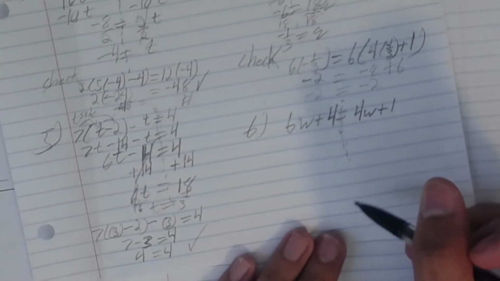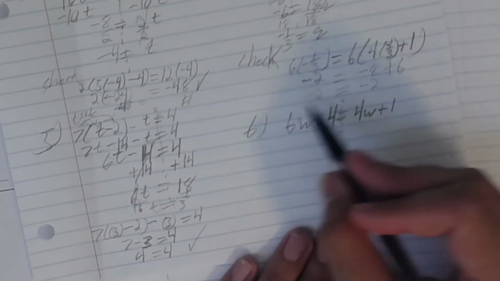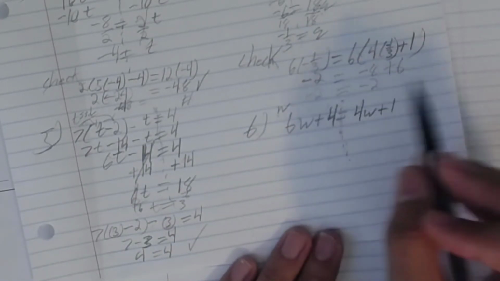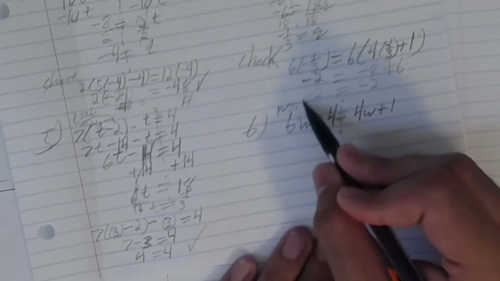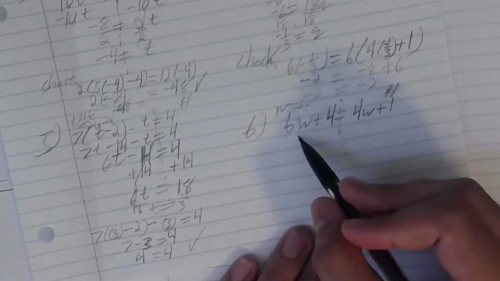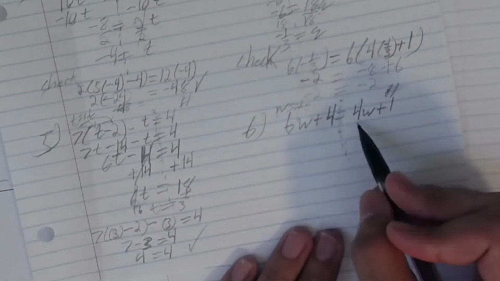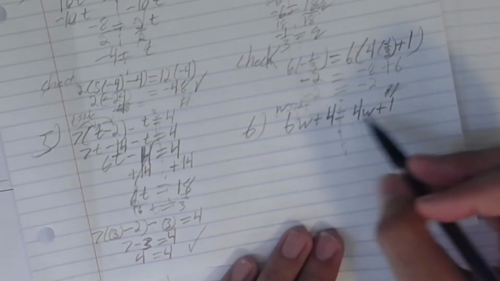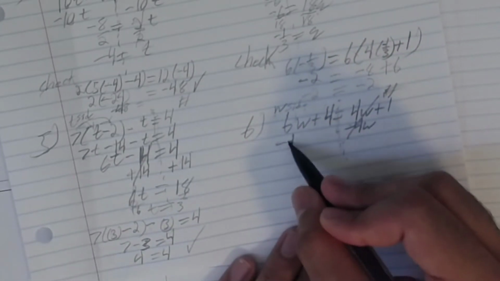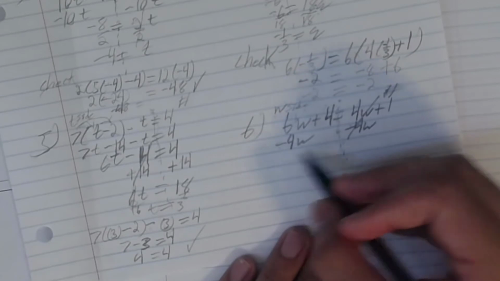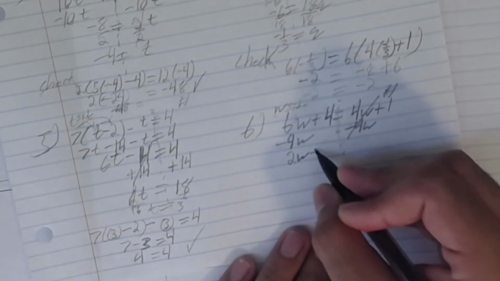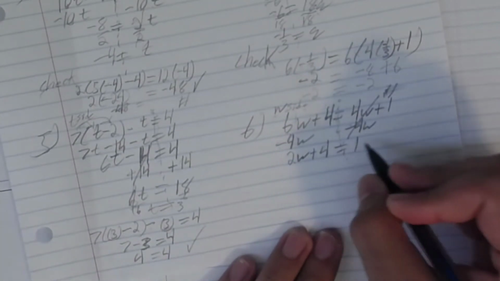Okay, we gotta decide which side we want our w. That's our variable. Let's say this side is our w because it's gonna make it a positive w. Okay, now w side, number side. Now let's move the w on this side to over here. How do we move it? We have to subtract this so it cancels out. Whatever we do to one side, we gotta do to the other side. Now we have 6w minus 4w equals 2w plus 4 equals 1.